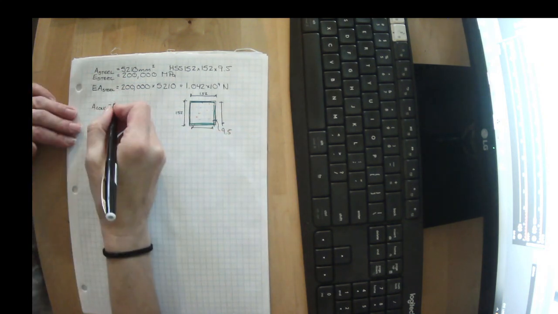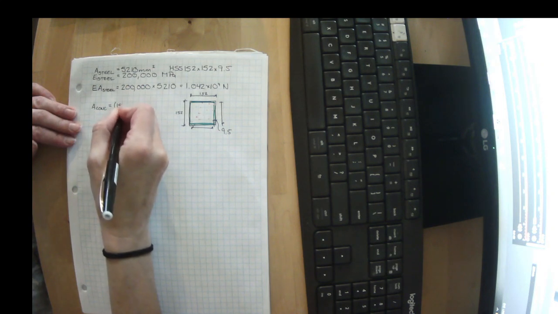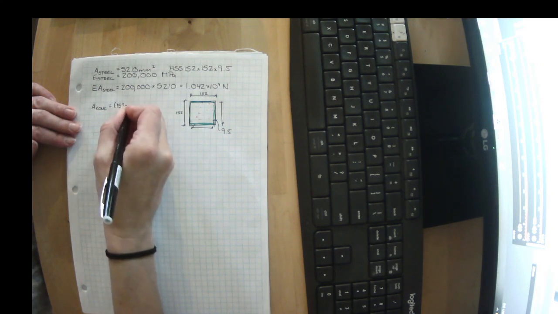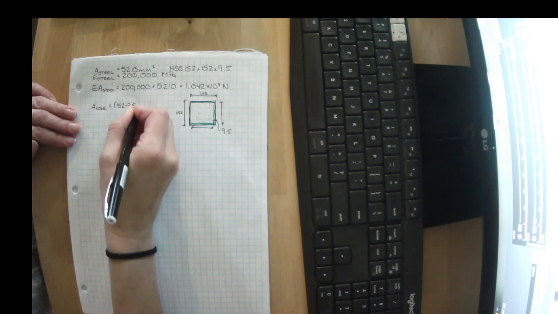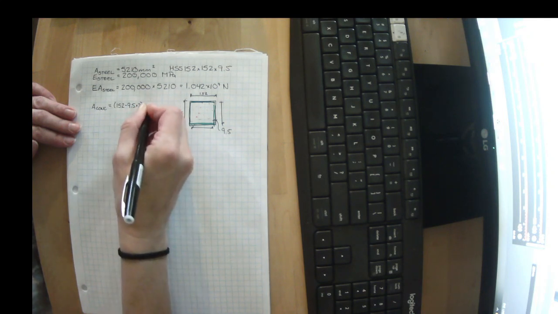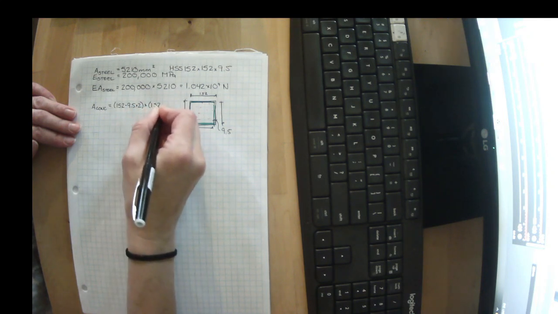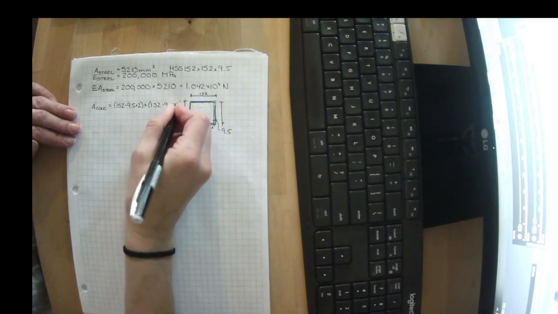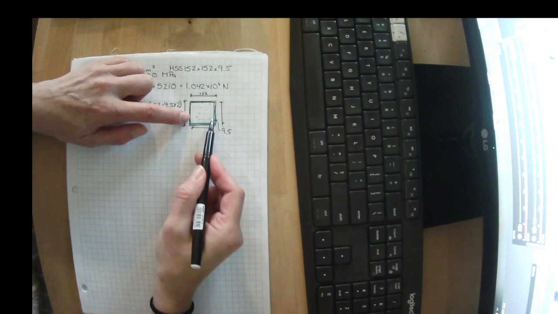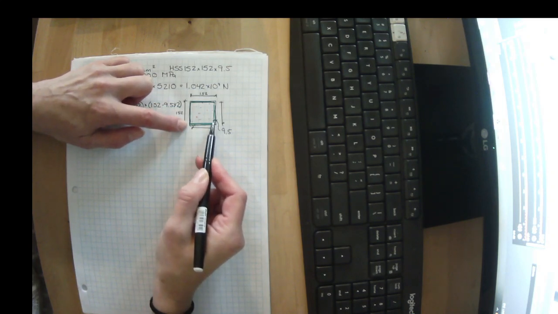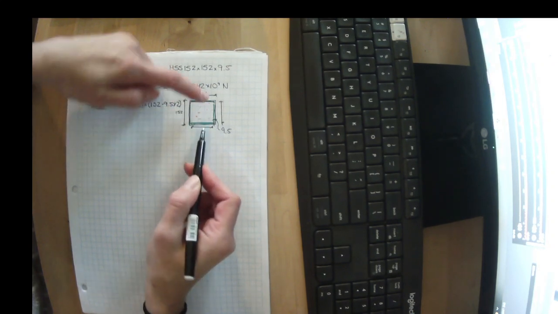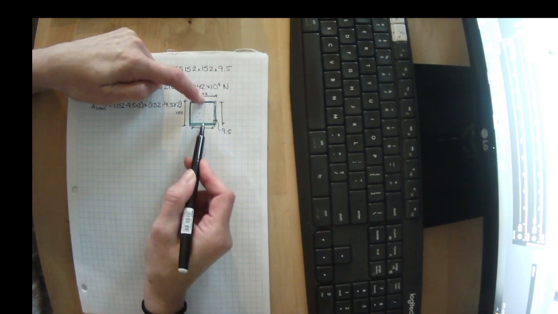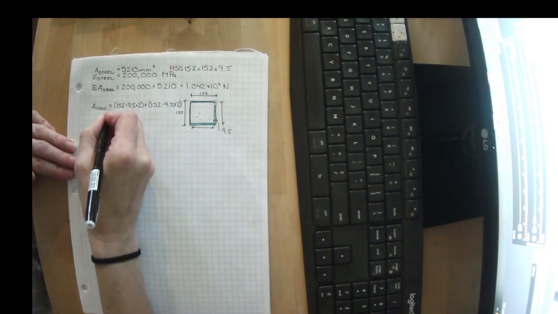So the area of the concrete is 152 minus 9.5 minus 9.5, times 152 minus 9.5 minus 9.5.